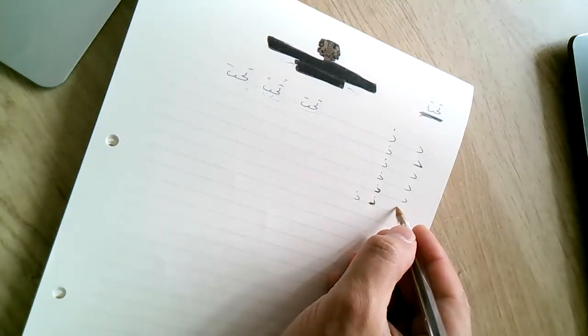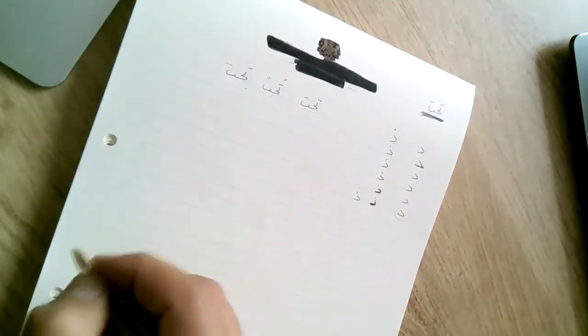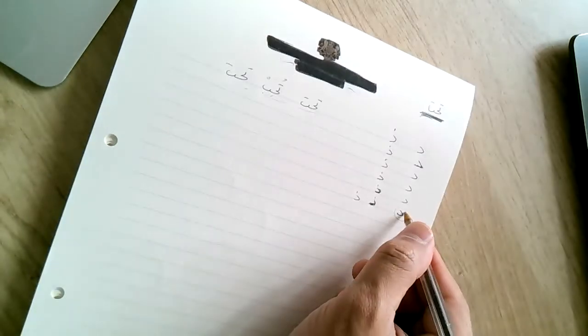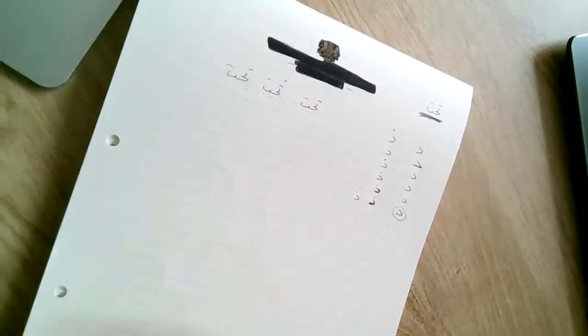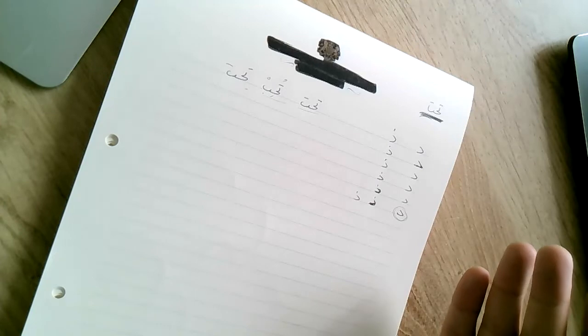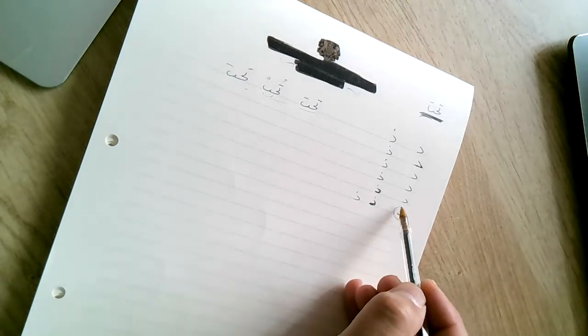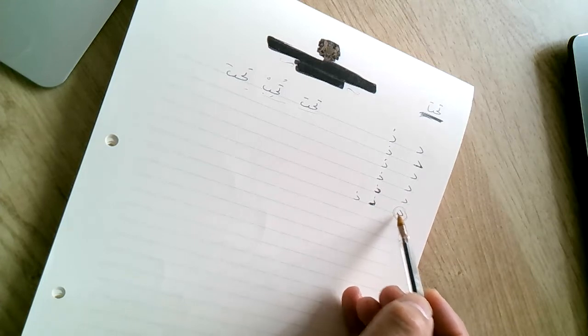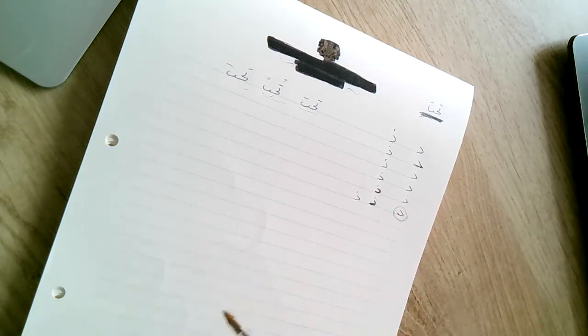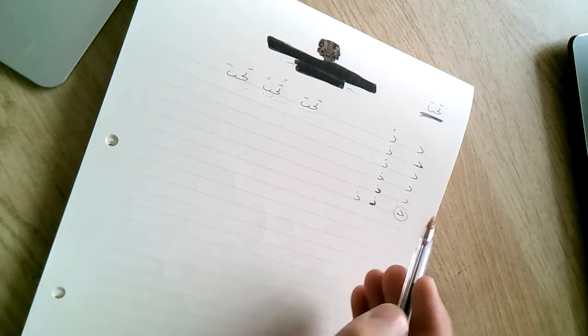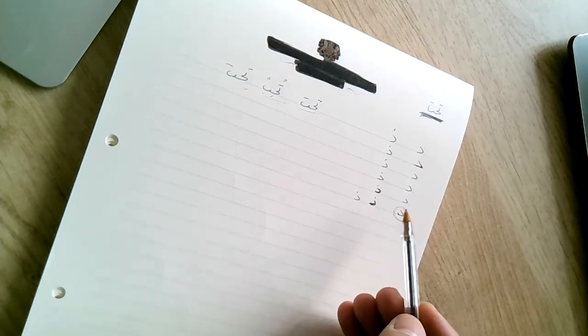So this is how it looks free, and this is how it looks at the first of the word. The reason why? Because it doesn't accept connection after it. Dal doesn't accept connection after it.